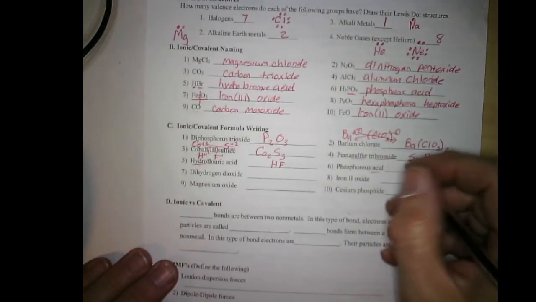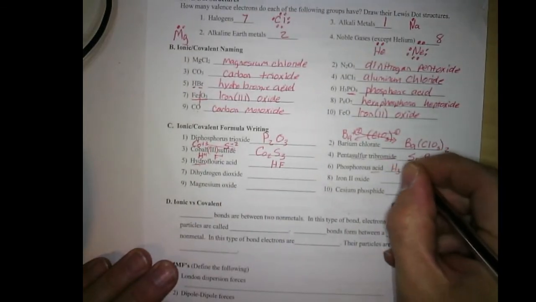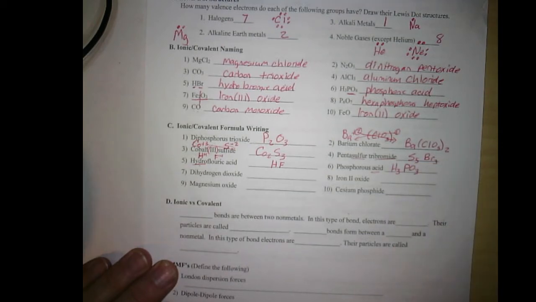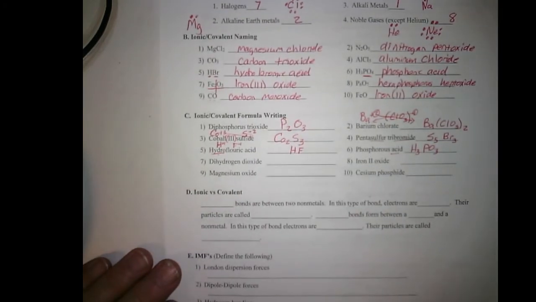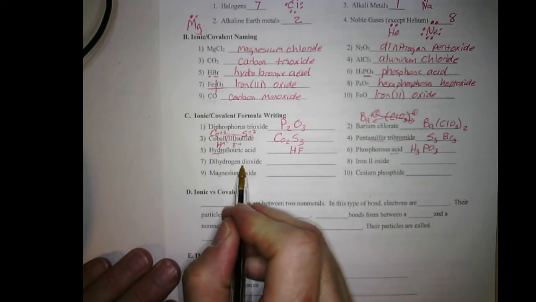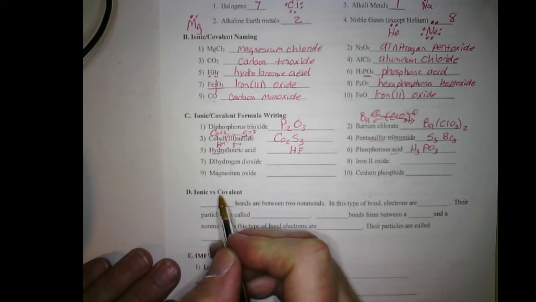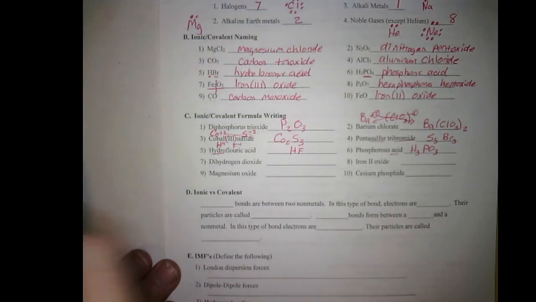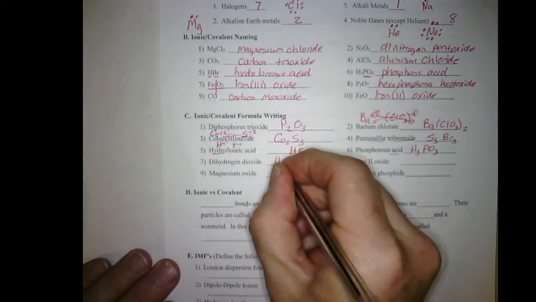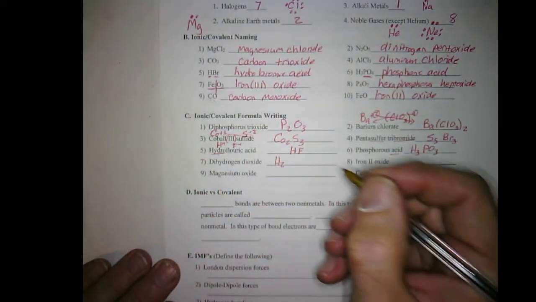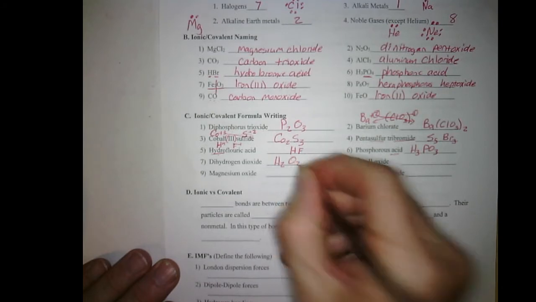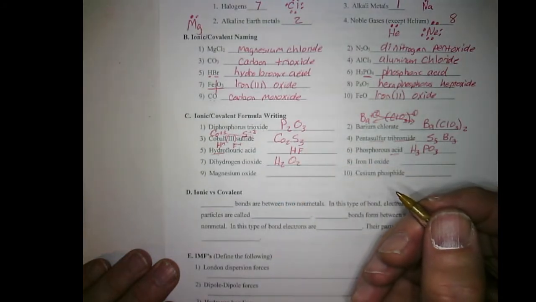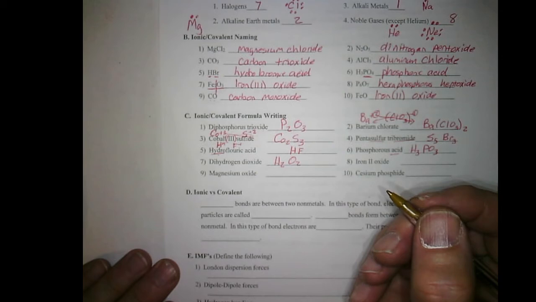Okay? So H3PO3. Let's take a look at dihydrogen dioxide. You will probably recognize this as something else in just a moment, but let's go ahead and name it. So dihydrogen means I have 2 hydrogens, H2. Dioxide means I have 2 oxygens, H2O2. That's also known as hydrogen peroxide.